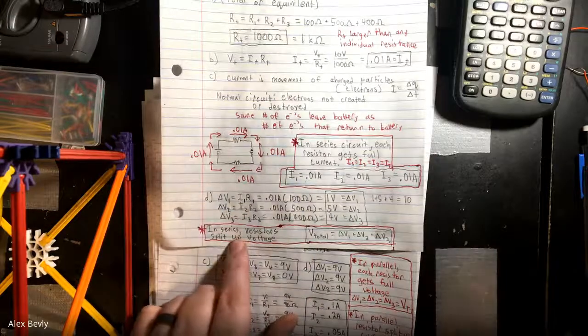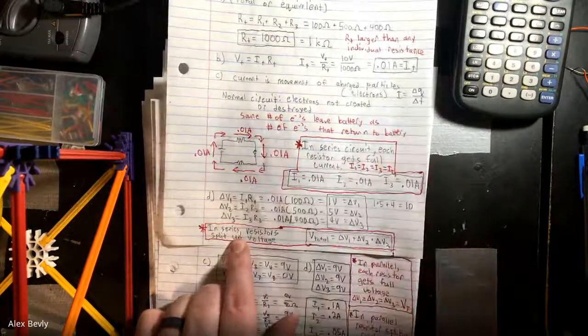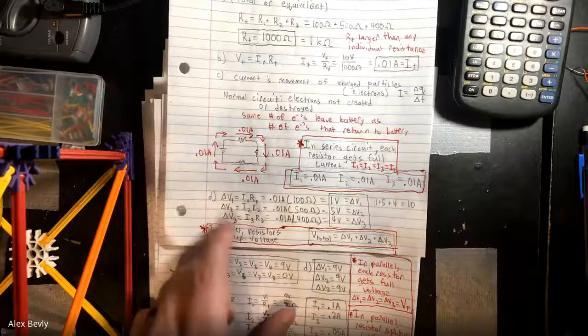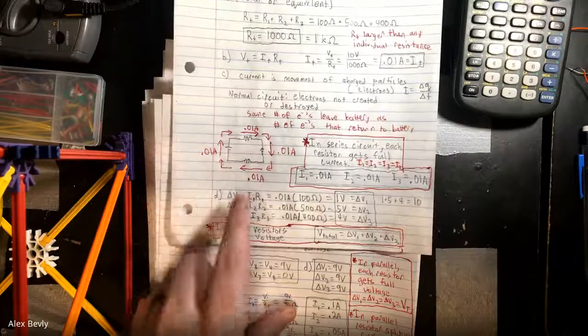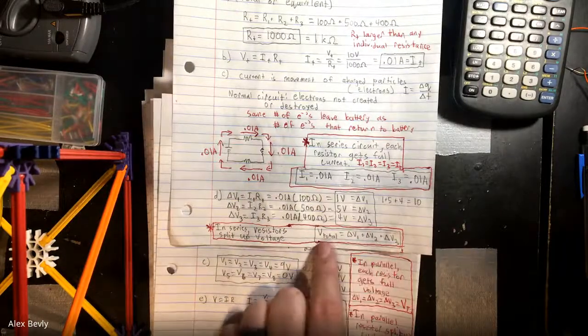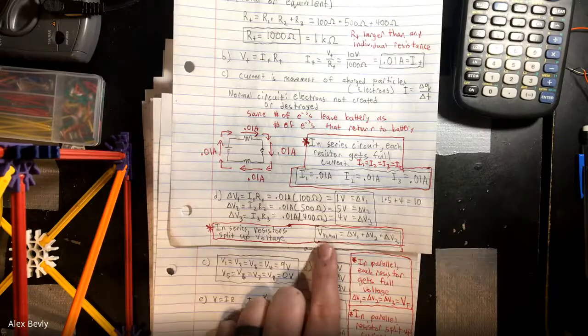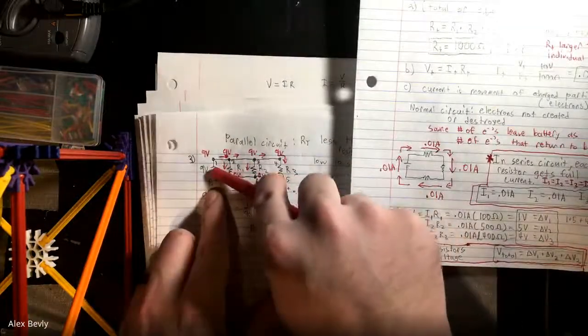In series, you go through each resistor individually, and so they're going to split up that voltage. 1 uses up some of the voltage, 2 uses up some of the voltage, 3 uses up some of the voltage. So they're having to split up and share the voltage to where if I add these up, I get my total voltage. But in parallel, because each one is connected just by wire to the battery, this has its own little connection to the battery.